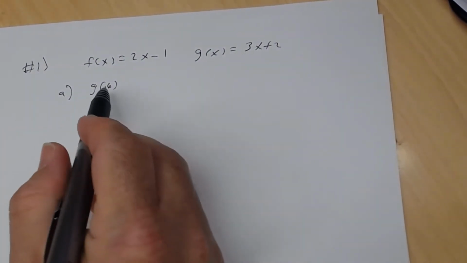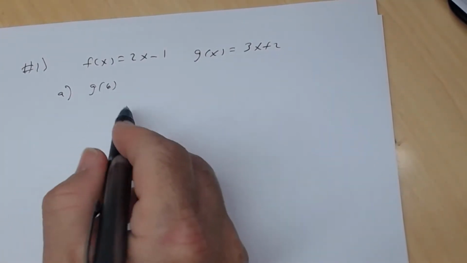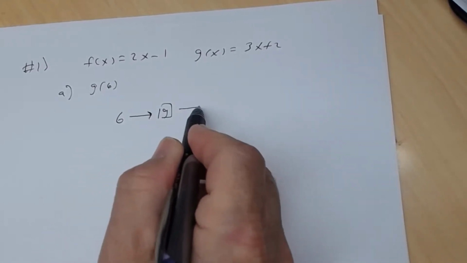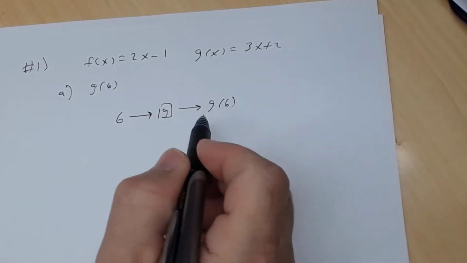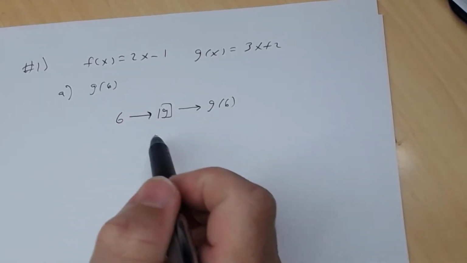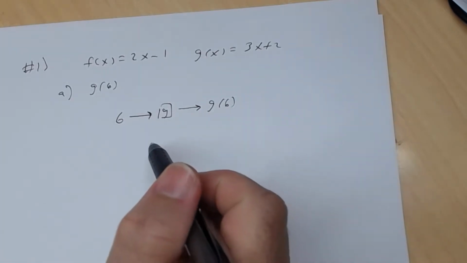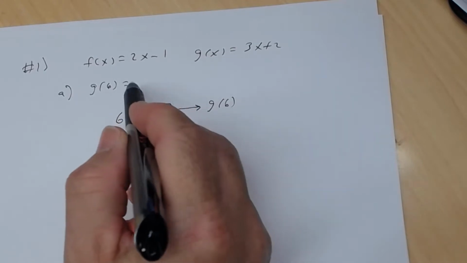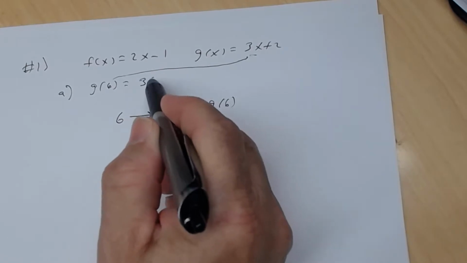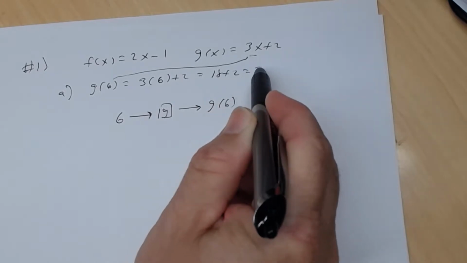That means for the input 6, I'm going to go to my function g and input 6. I'm going to put 6 into the function g and get some output called g of 6. Remember your y value. This says when x is 6, what's my output, what's my y value? So g of 6 means you go to function g, and where we see the variable x, you substitute 6. So I get 3 times 6 plus 2. 3 times 6 is 18, and 18 plus 2 is 20.